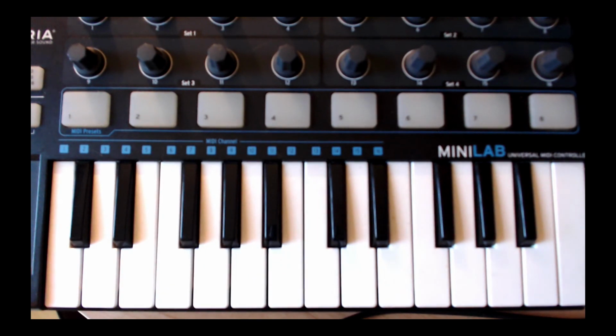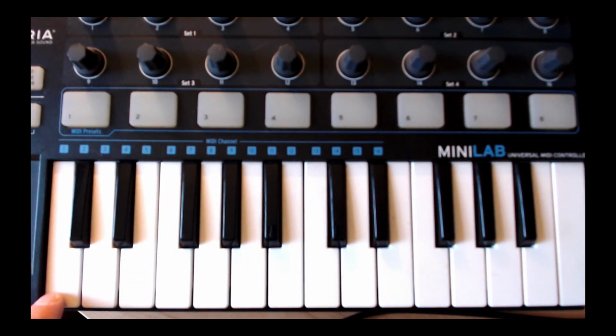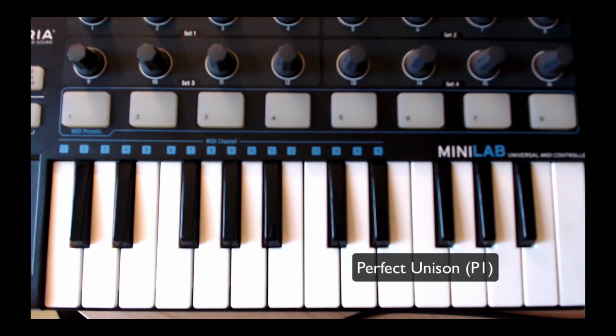And last but not least, we need to think about the interval of one note with itself. If you play two notes in a row that are the same, that interval is called a unison, a perfect unison. Unison means one sound. And that's what it is.